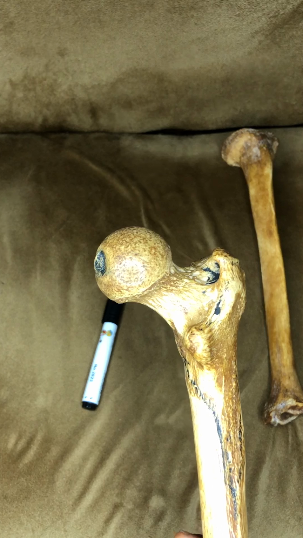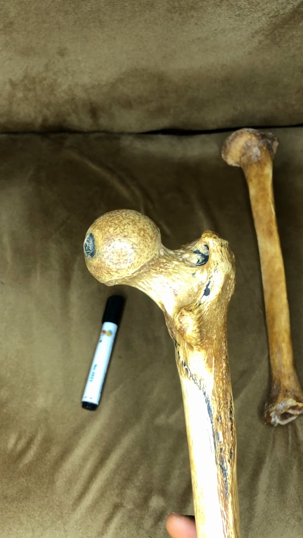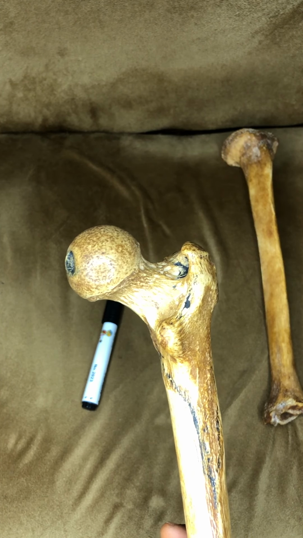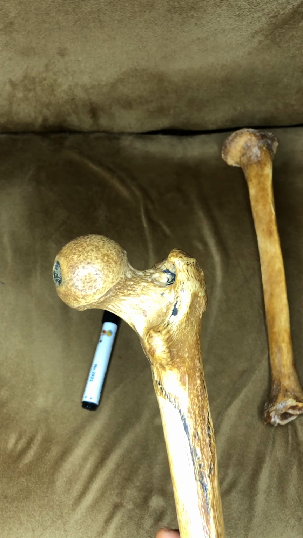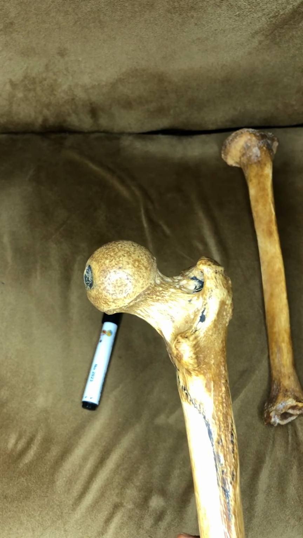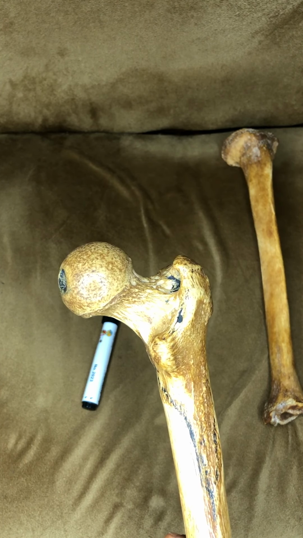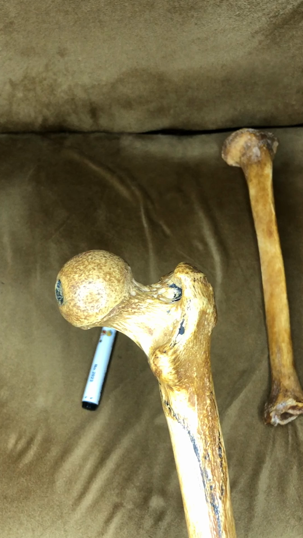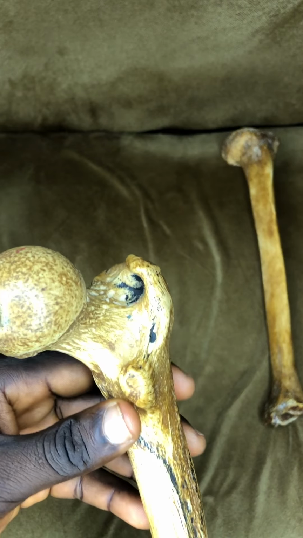It also gives site of attachment of a muscle, which is called the iliopsoas muscle. Now, avulsion fracture of the lesser trochanter occurs as a result of the forceful contraction of the iliopsoas muscle. That is all about these two bony projections or processes, which are connected by the intertrochanteric crest, right?